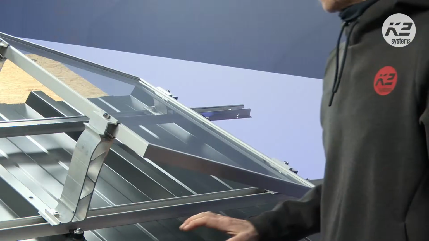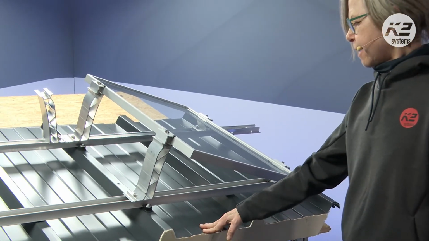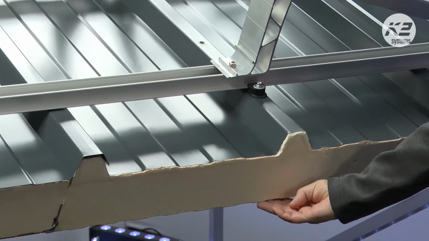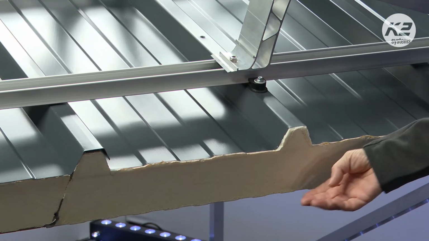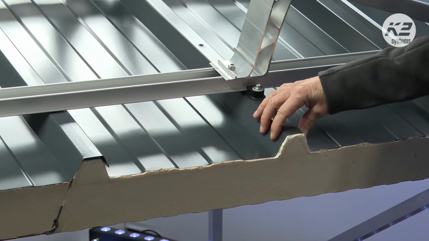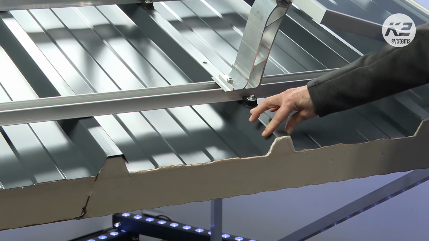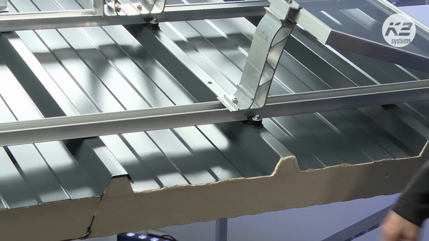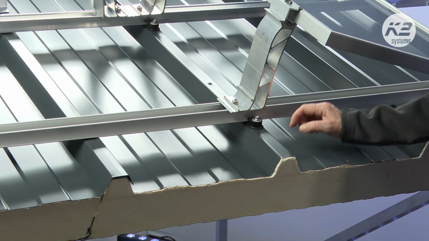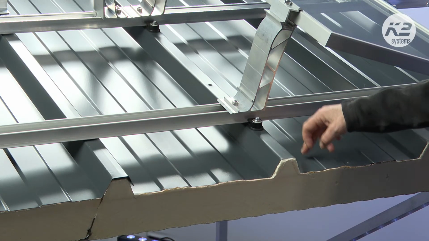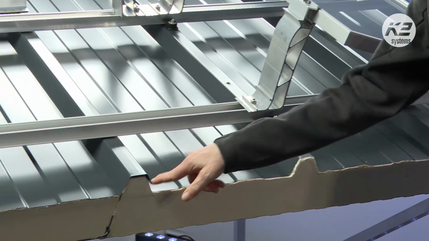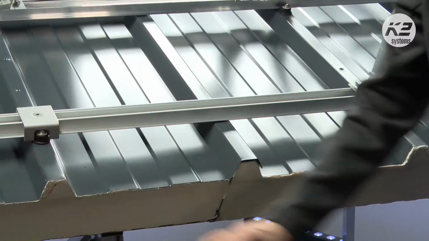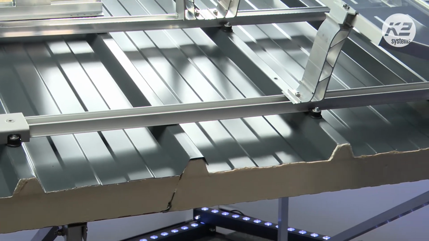Okay, so here you see an example. This is a sandwich element with a trapezoidal sheet on the upper side and another at the bottom, which is not interesting for us. It could also be that you have roofs with a simple trapezoidal sheet without insulation. That's also possible. The important thing is that we have crests at a certain distance. That is the typical thing of a trapezoidal sheet or sandwich. I will go on only with trapezoidal.